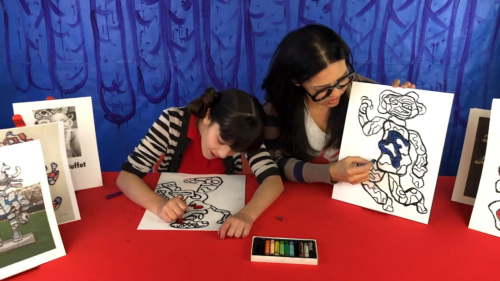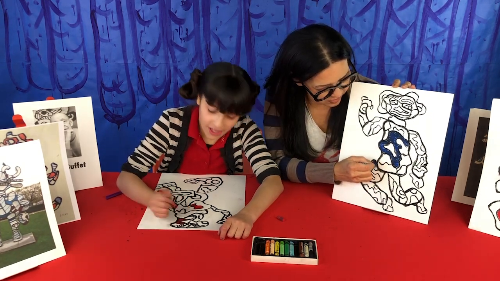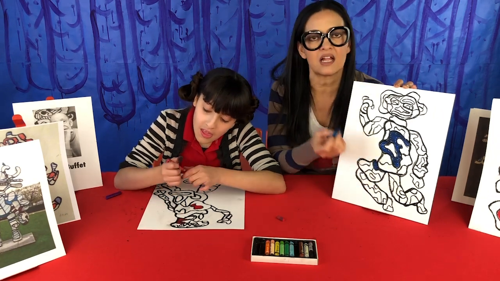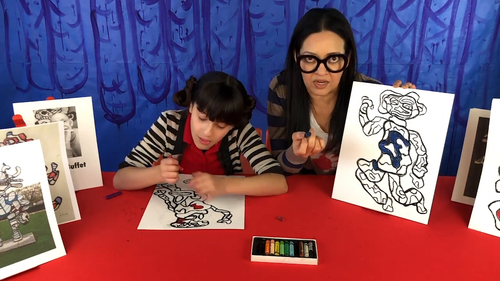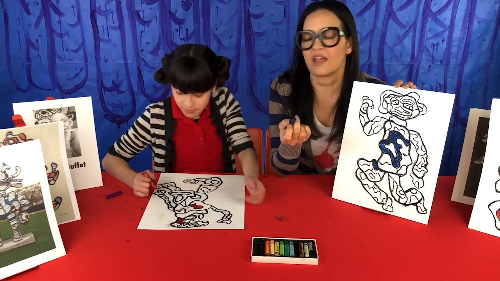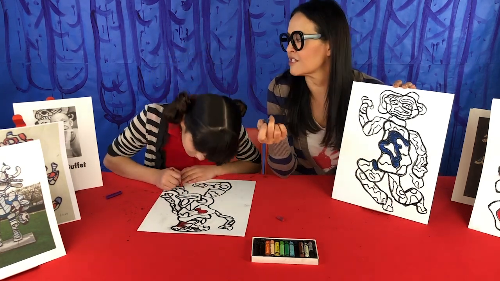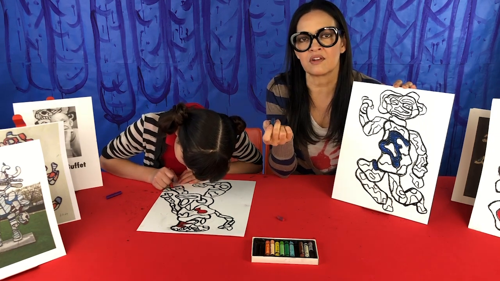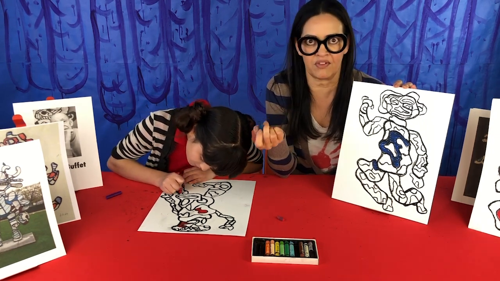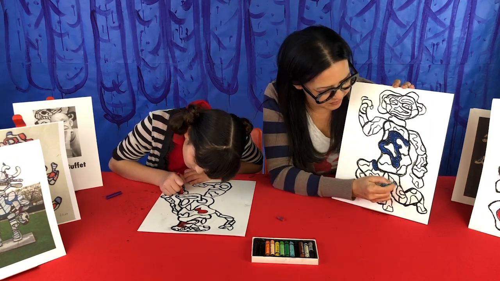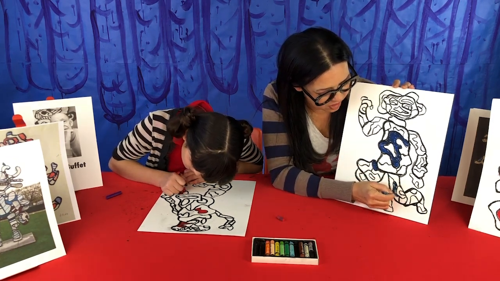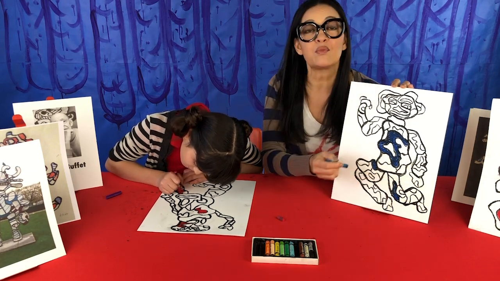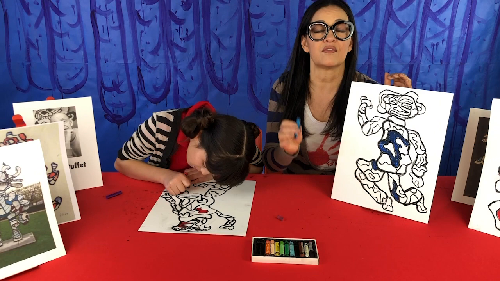Okay. So while you're coloring, what else can we tell you about Jean DuBuffet? You can tell he's French because his name sounds French. He's from Paris. If you want to remember his name, I used to tell my students, I'm kind of hungry, I'm due to go to the buffet. Jean DuBuffet.